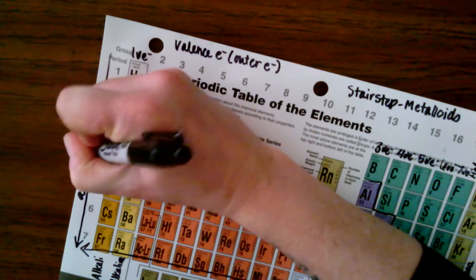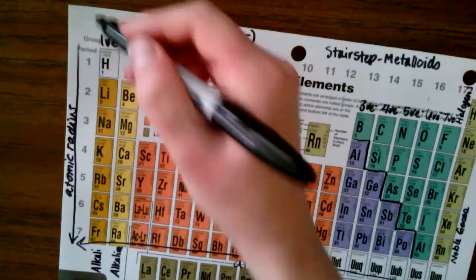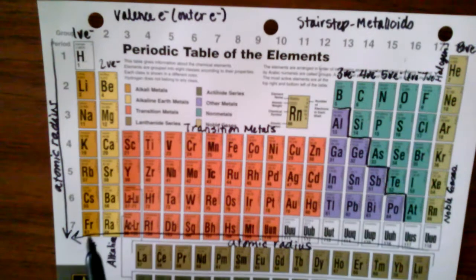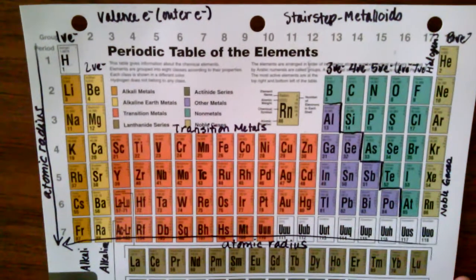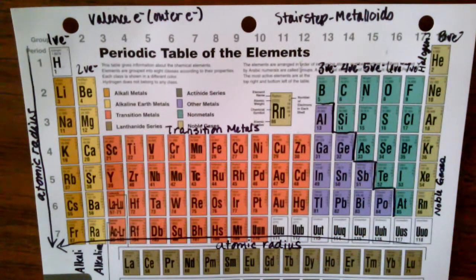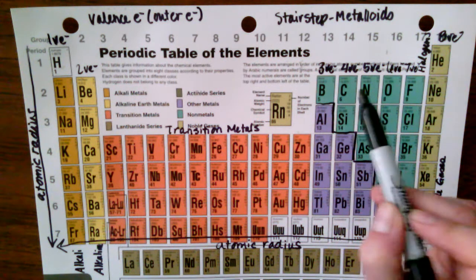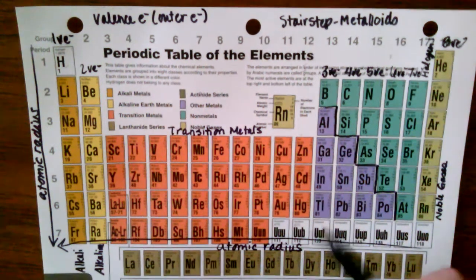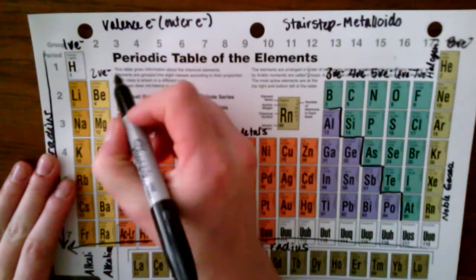So your atomic radius is increasing, going top to bottom, right to left. So francium is going to be your largest atom. It has the largest atomic radius. Okay, so these over here would be the ones with the smaller because it's at the opposite end of francium over here.